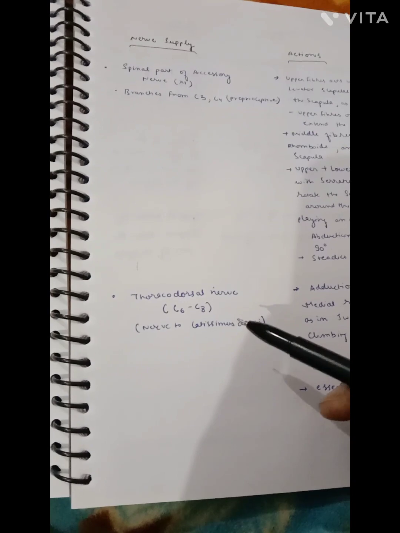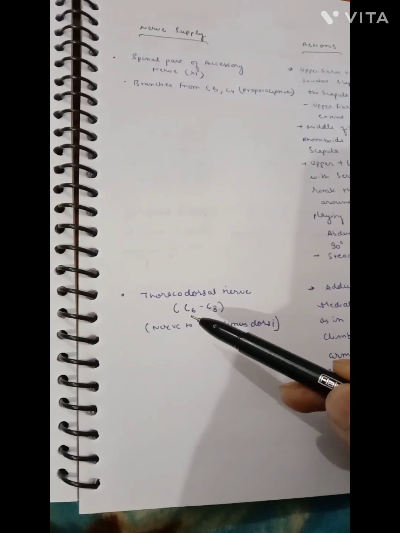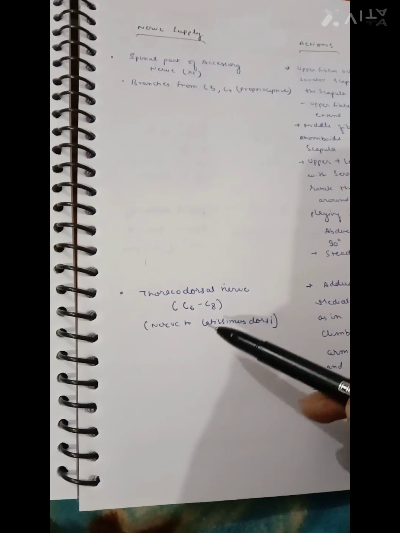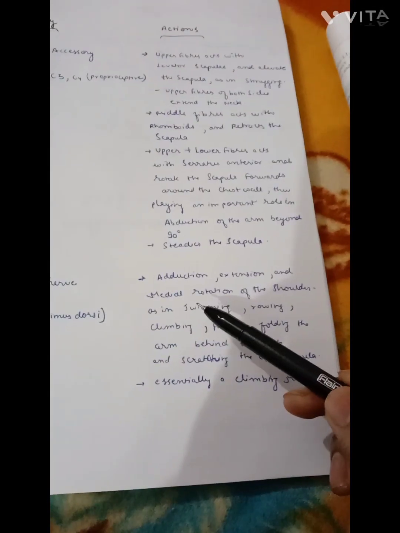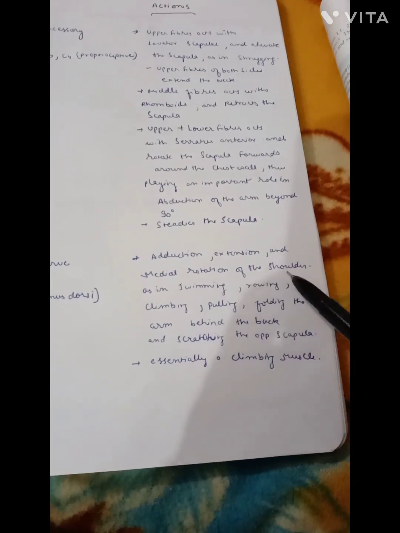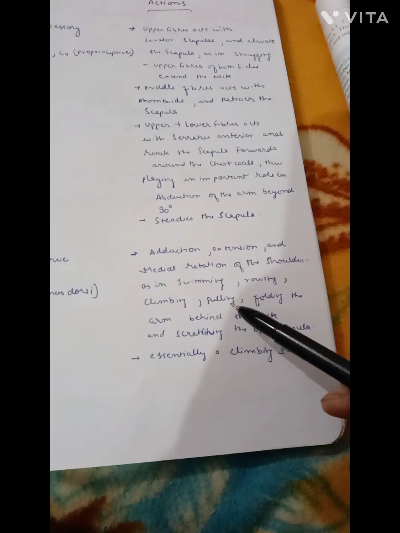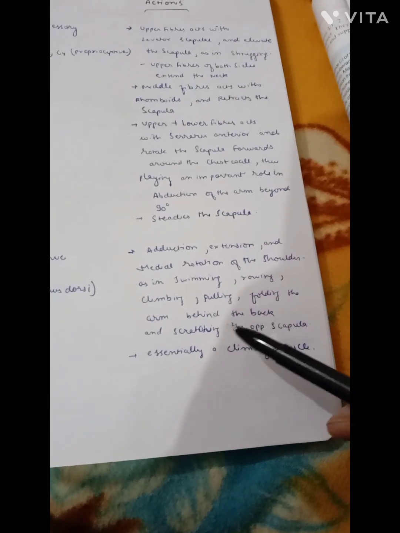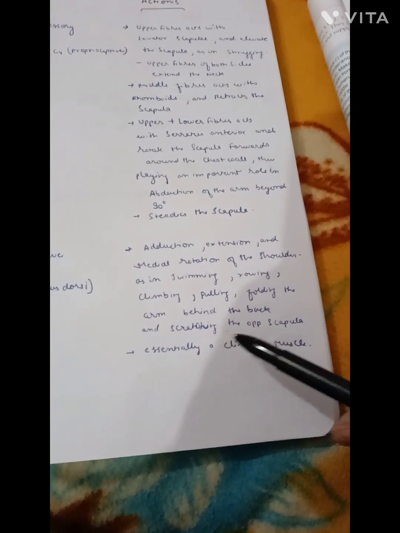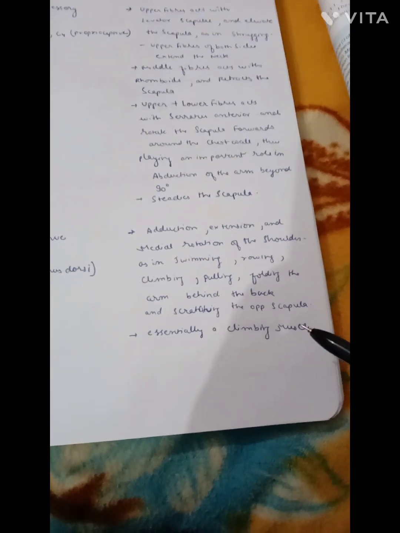Nerve supply of latissimus dorsi: thoracodorsal nerve from C6 to C8, also named the nerve to latissimus dorsi. Action: adduction, extension, and medial rotation of the shoulder, as in swimming, rowing, climbing, pulling, folding the arm behind the back, scratching the opposite scapula, essentially a climbing muscle.